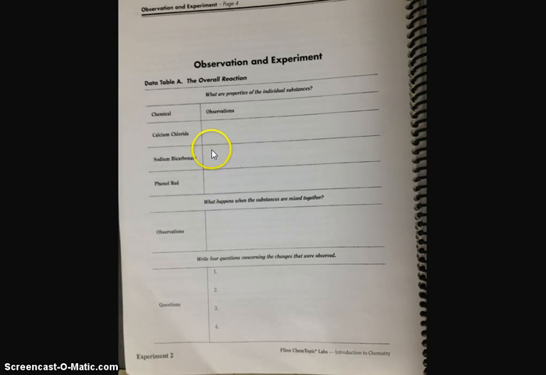Once you have these observations recorded, you will then allow all three chemicals to mix into one corner of the bag, and you'll record your observations here, what happens when the substances are mixed together. You will want to take note of any color changes, if there's any gas produced, or if there are any temperature changes. And of course you'll be recording all of this into your lab notebook, not into the actual lab manual.